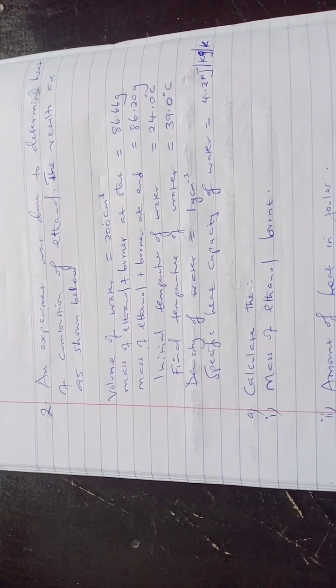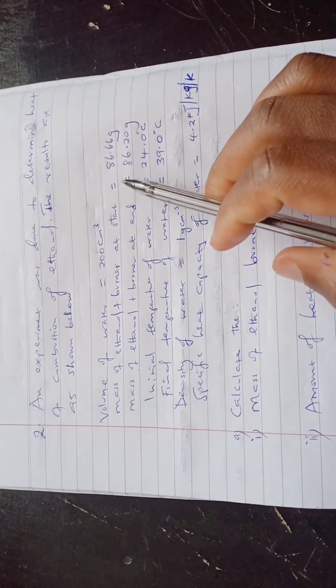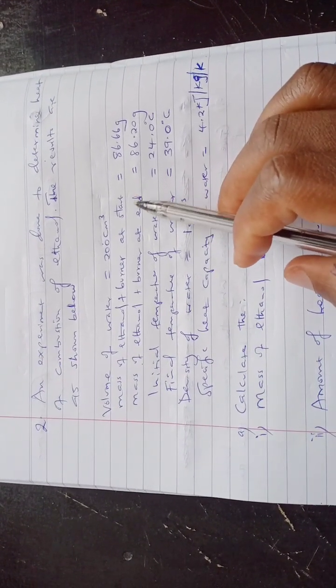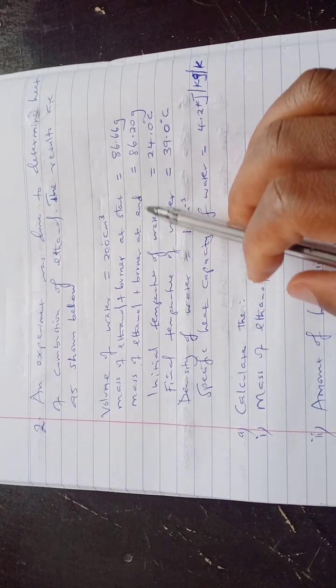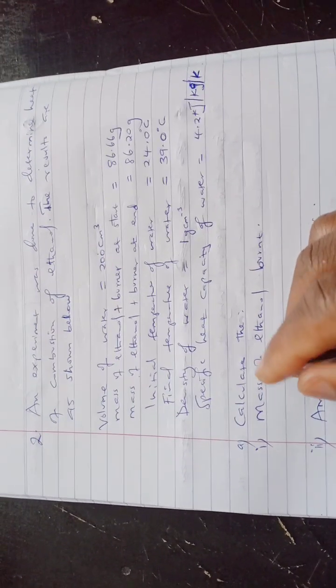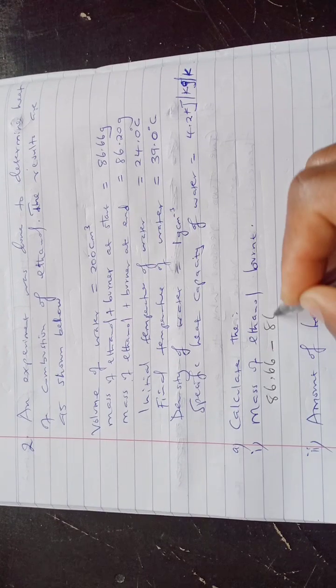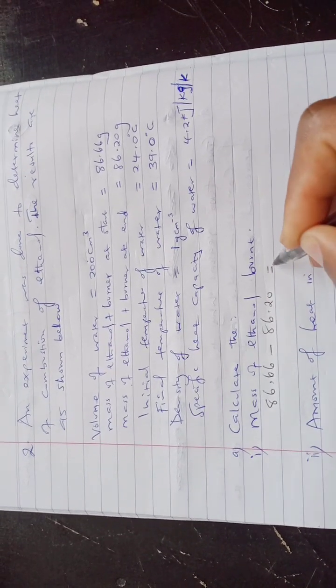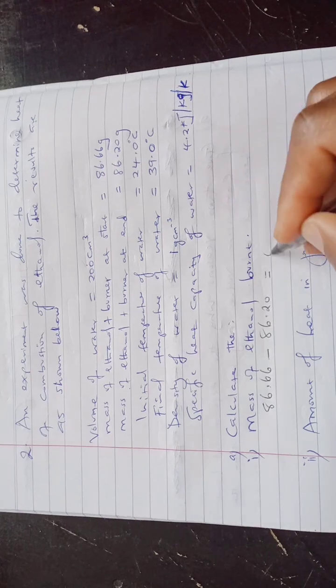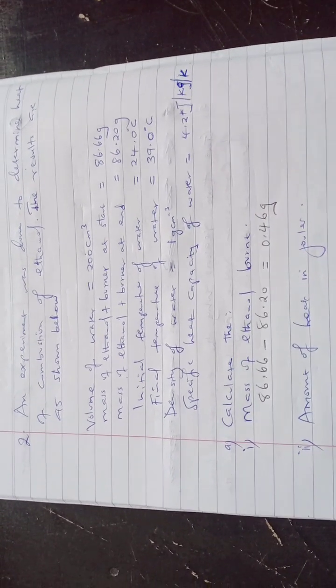Now, question 2. An experiment was done to determine what? Heat of combustion of ethanol, and the results are shown there. You can follow through the information that is there. And then the first part says that you calculate the mass of ethanol that was burnt. And you can see the mass of ethanol and the burner at the start, and then mass of ethanol and the burner at the end. So what do you do? You simply take 86.66 grams minus 86.20 grams to give you the mass of ethanol that was burned. In this case, the mass is 0.46 grams.